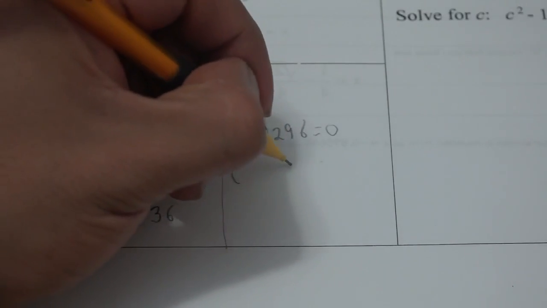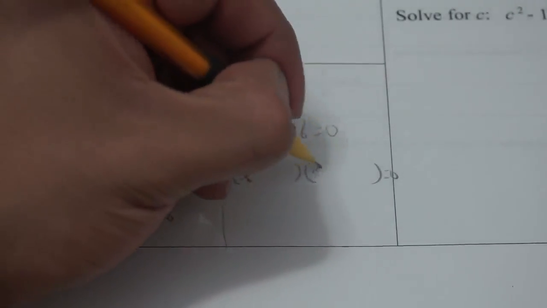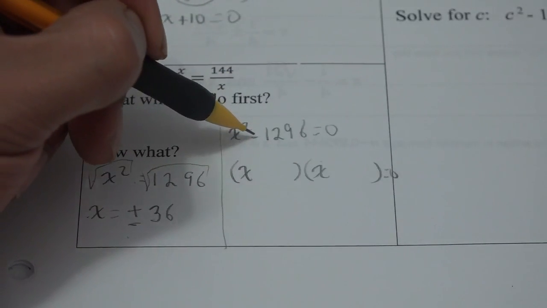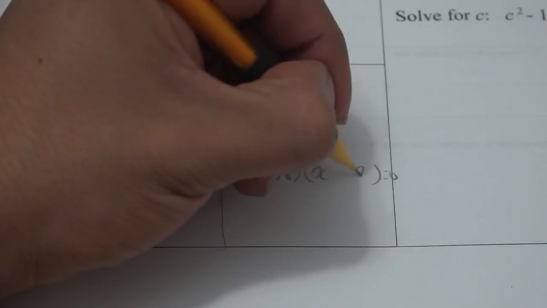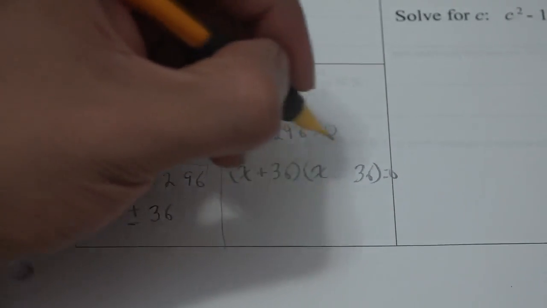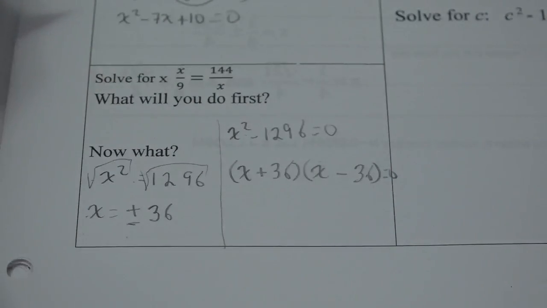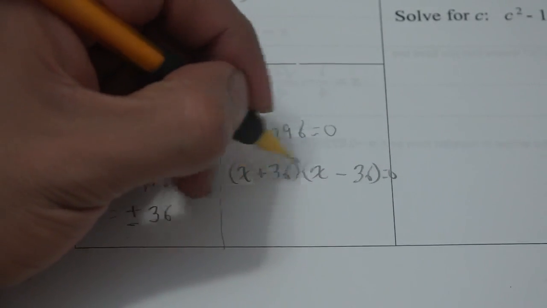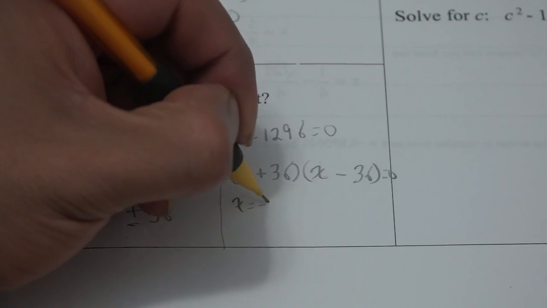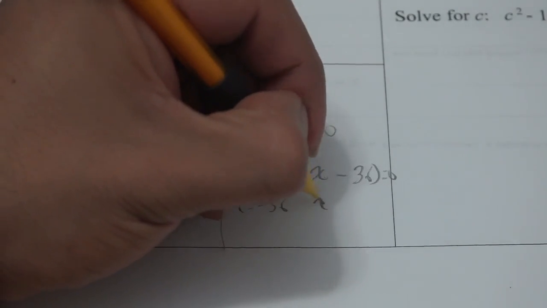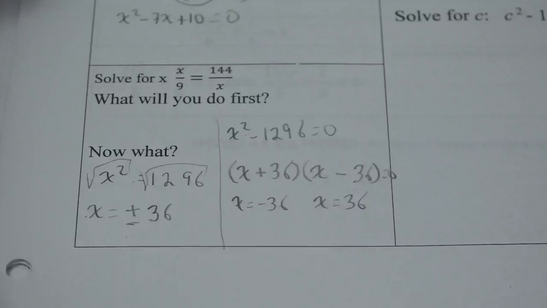Then there is no GCF, so I go straight into factoring. Factors of x squared are x and x. And remember, there is no middle term here, so the middle term is 0. Therefore, these two numbers have to be the same, one with a positive sign and the other with a negative sign. Then set each of these equal to 0. So here, x would be negative 36, and here, x would be positive 36. And that's it. All right, let's move on then.